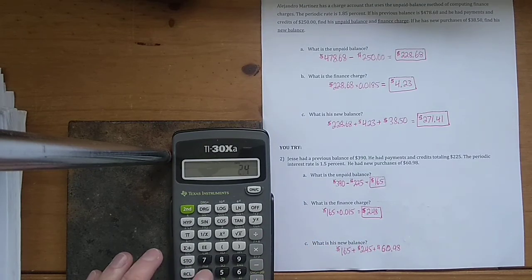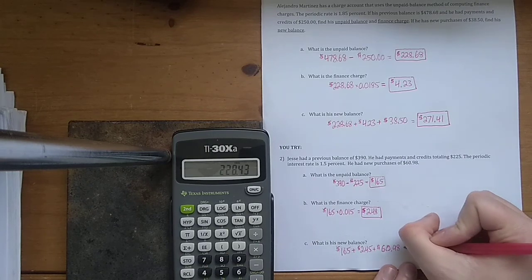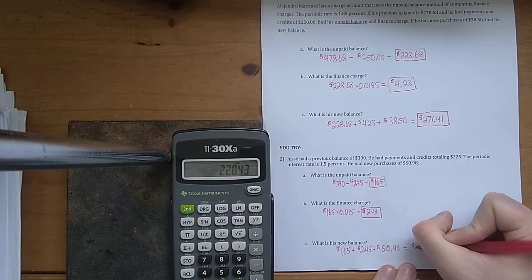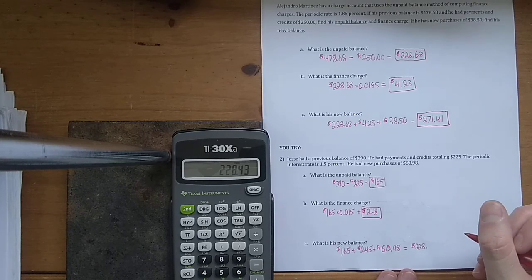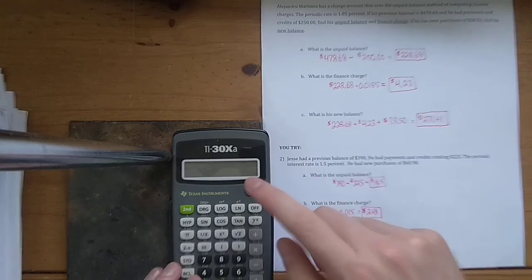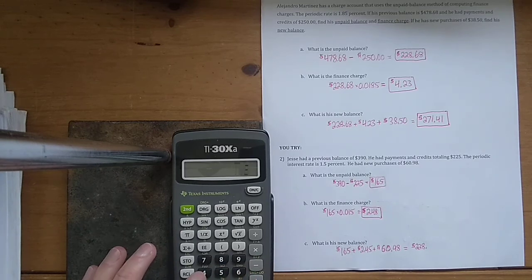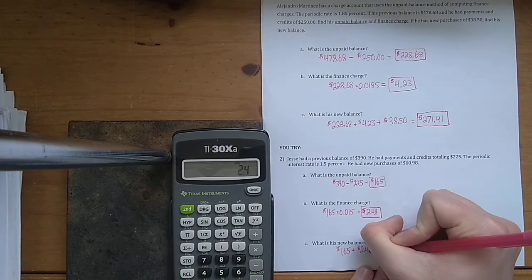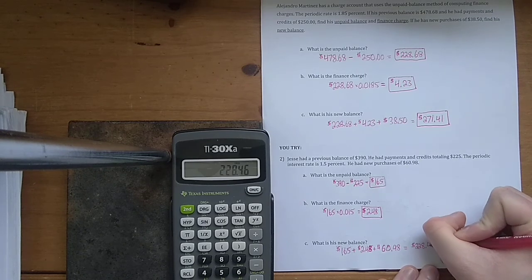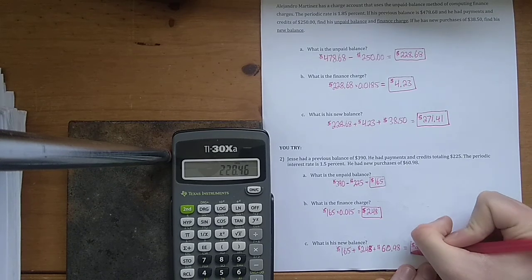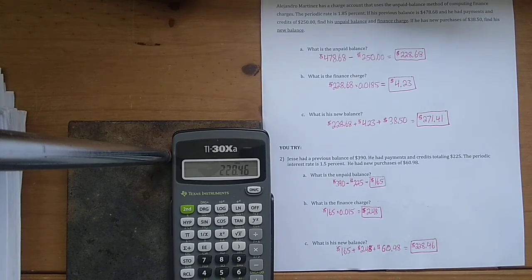So his new bill is now $165 plus $2.48. I don't know why I wrote 5. My bad, guys. Plus 60.98. Okay, there we go. His new balance is $228.46. That's how much he now owes.